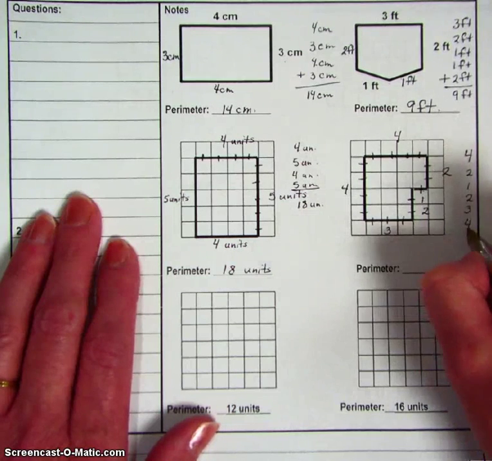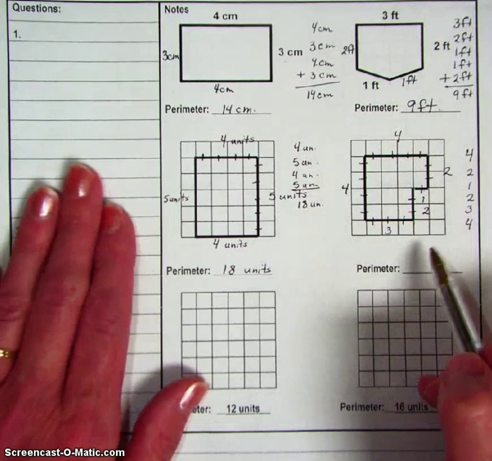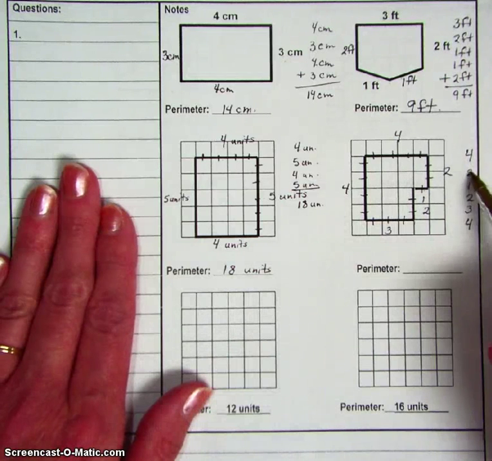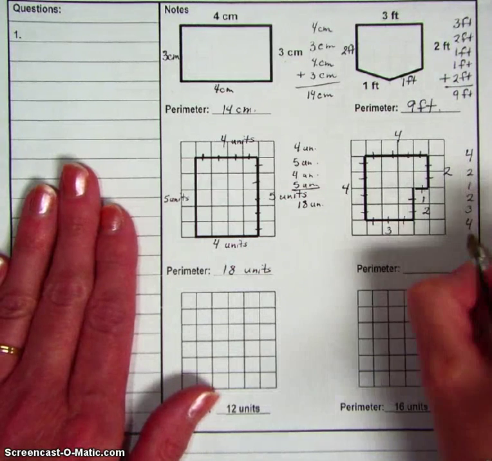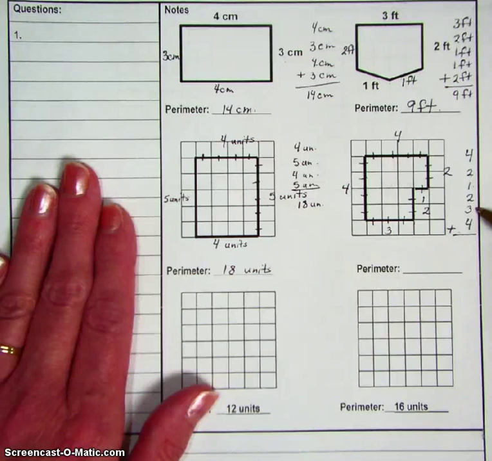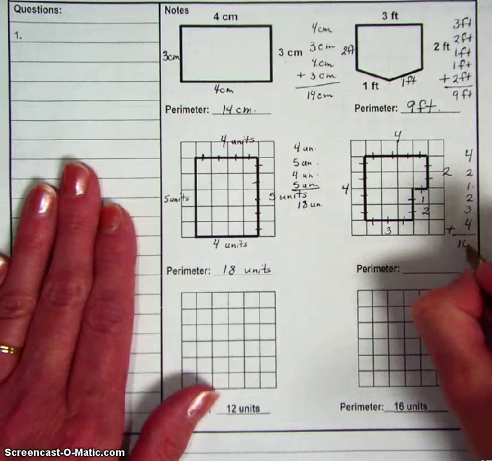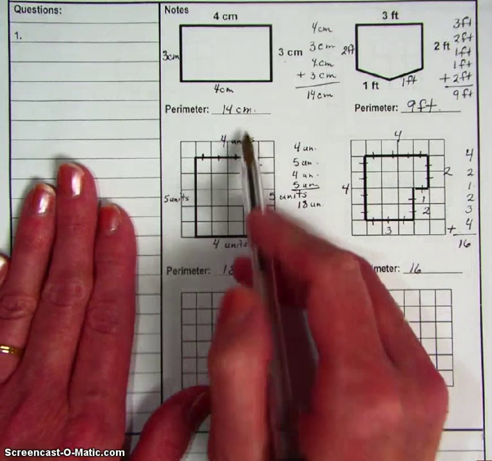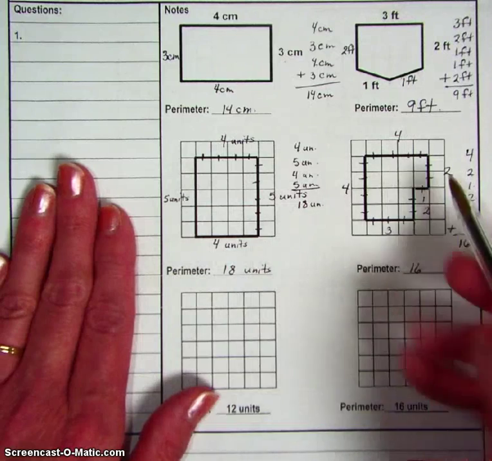Let me double check to make sure I have all of those. 1, 2, 3, 4, 5, 6 sides. 1, 2, 3, 4, 5, 6. Sure enough. So let's add this all together. 4 plus 2 is 6, plus 1 more is 7, plus 2 more is 9, plus 3 more is 12, plus 4 more is 16. So my perimeter is 16, somethings, centimeters, feet, we don't know, so we're just going to say units.